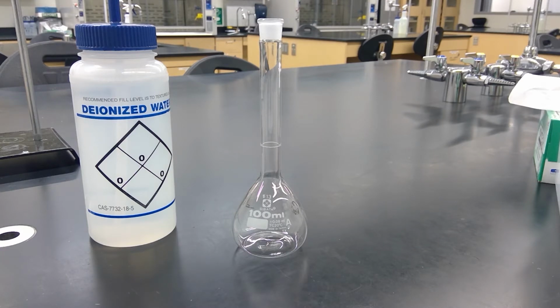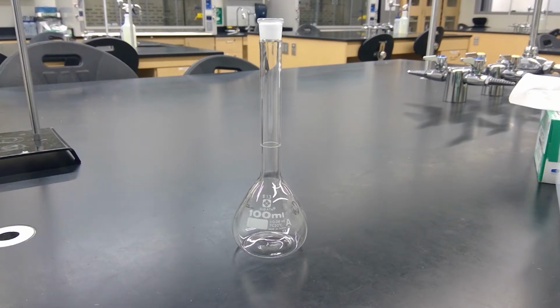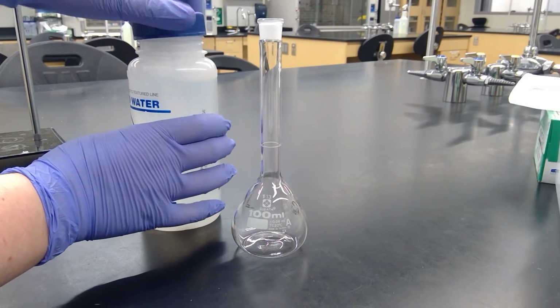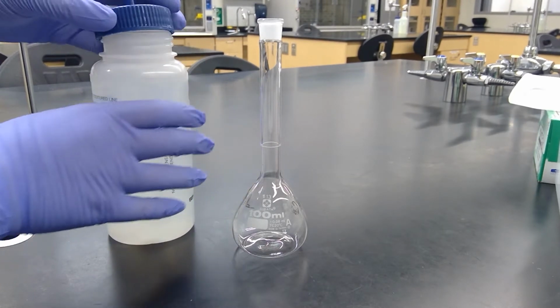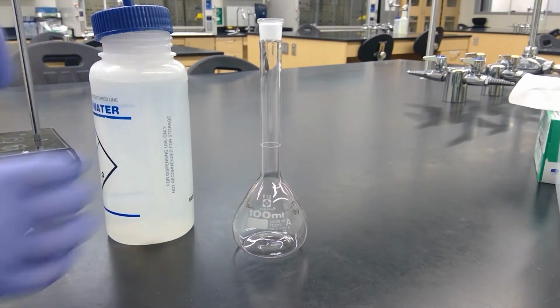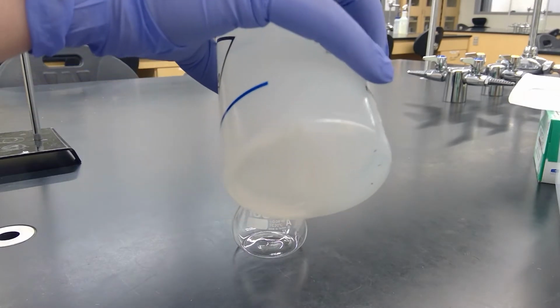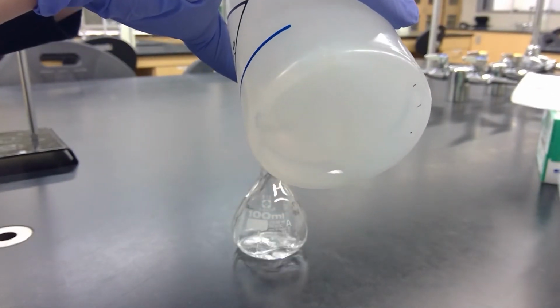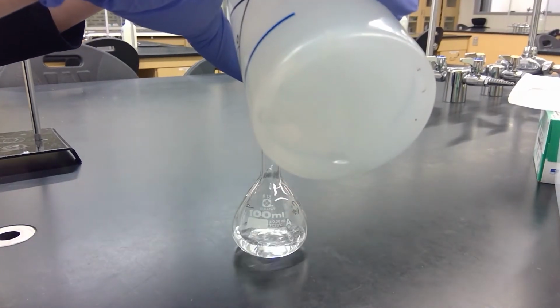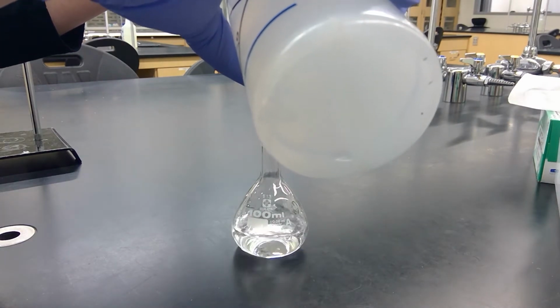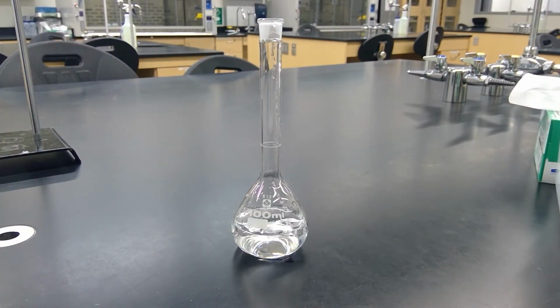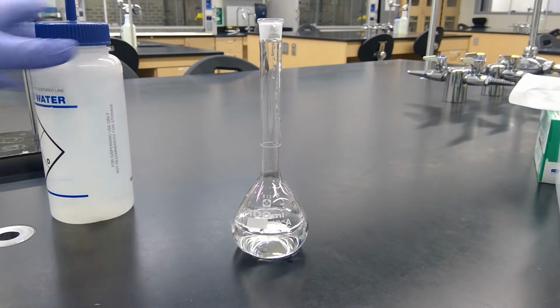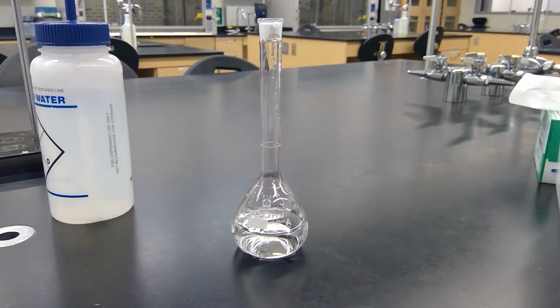We use deionized water. So what I do is I just open it up to pour. You'll want it about halfway full. So that's roughly halfway because the bottom is bigger than the top.